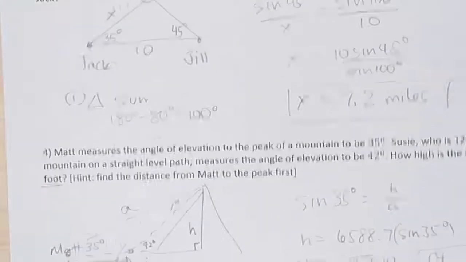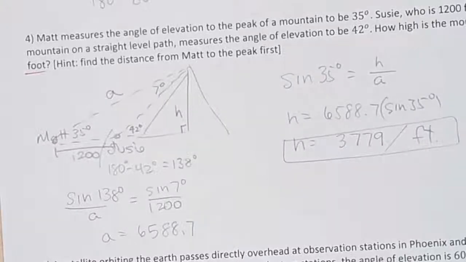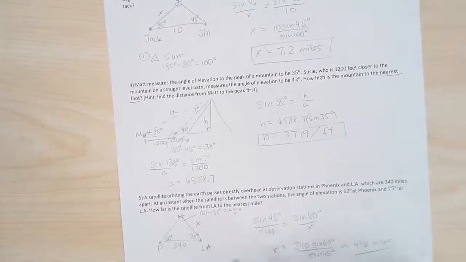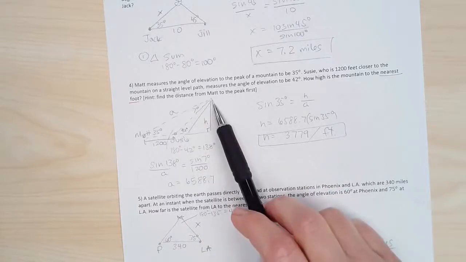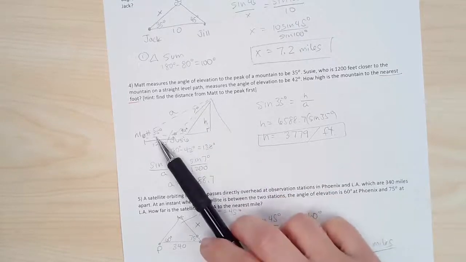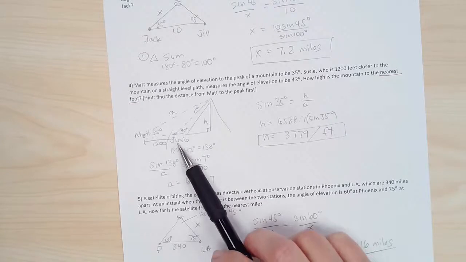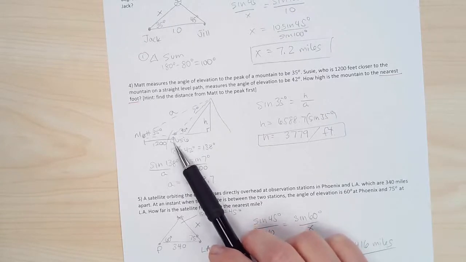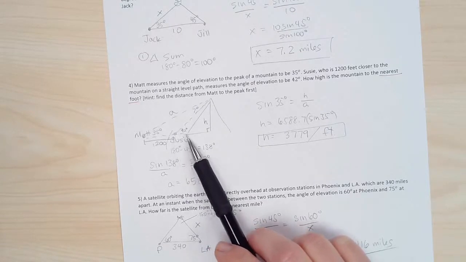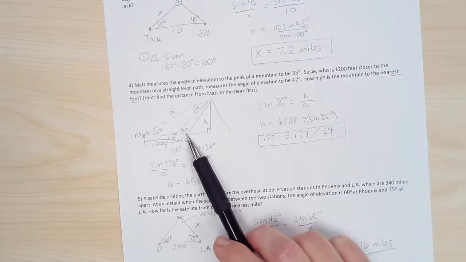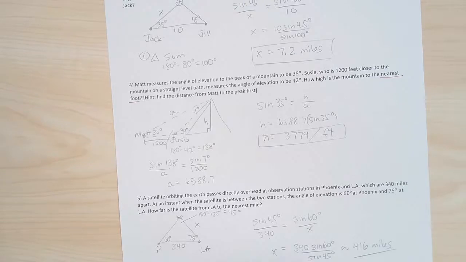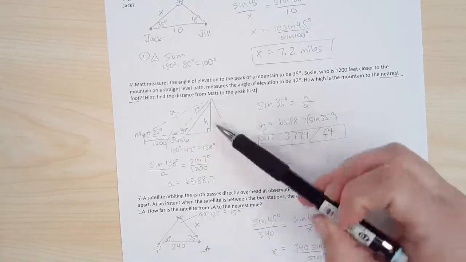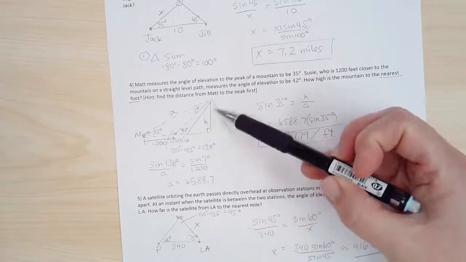For number 4, you've got angle of elevation to the peak of a mountain. So here's my attempt at a mountain, 35 degrees. Susie, who's 1,200 feet closer, there's that distance, sees the angle of elevation at a 42-degree angle right here. And the question is, how high is the mountain? And so that's this height. Here's the perpendicular, so this was my mountain.